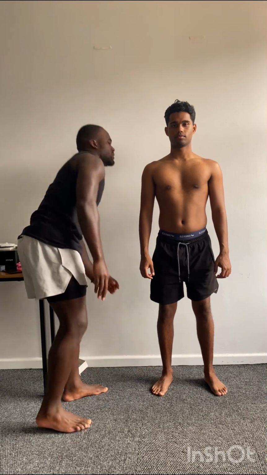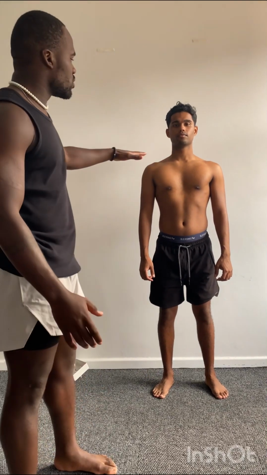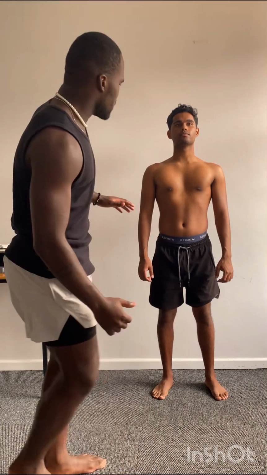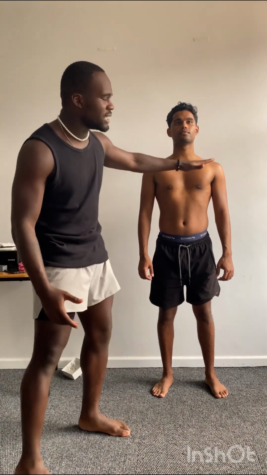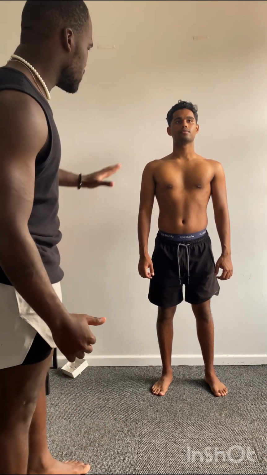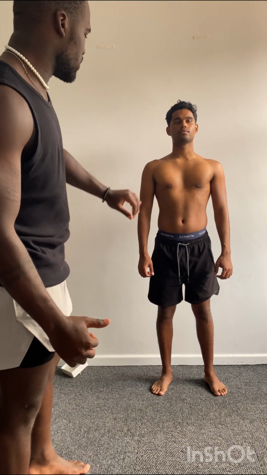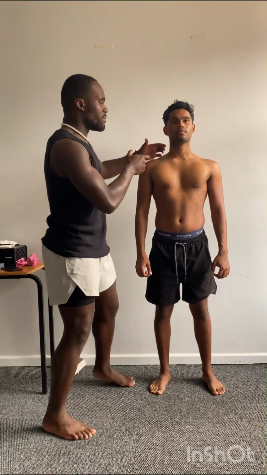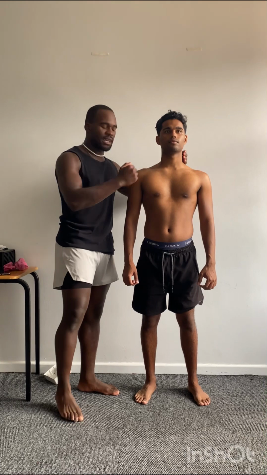Come a bit back. Alright, just there. Now we're going to look at his shoulders to see if there's any irregularities. As you can see, his right shoulder is slightly higher than his left. His left is a bit low, right? His anterior body seems to be just right. His neck, as you can see, because of the shoulders, has a slight difference. His neck is also a bit higher on one side than the other.